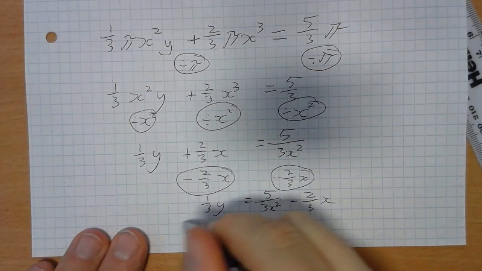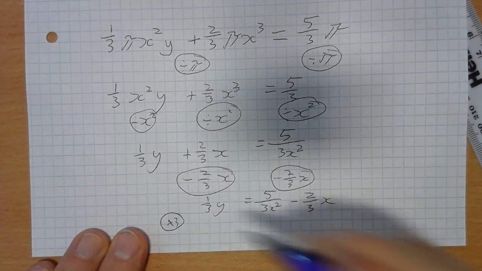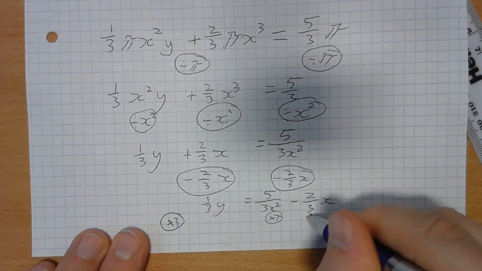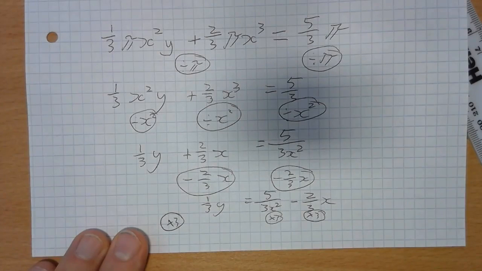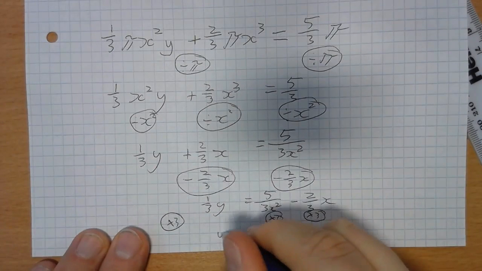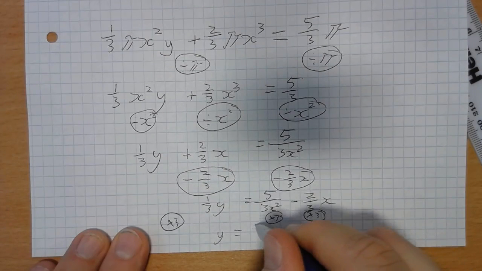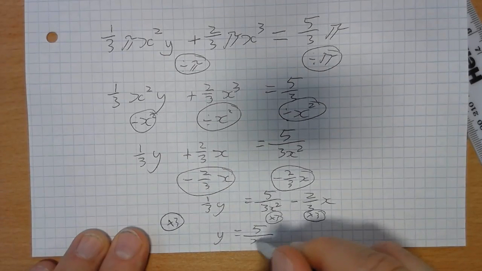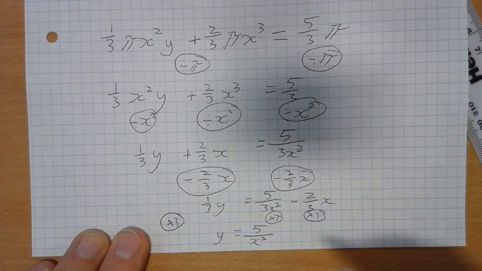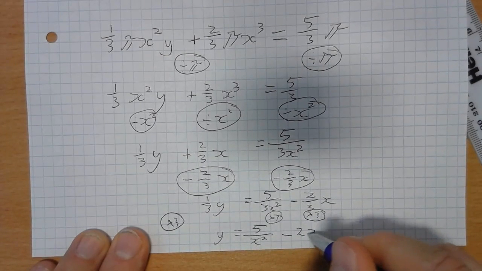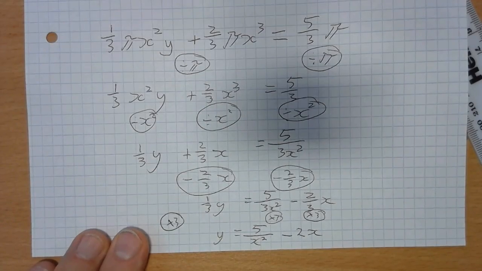All I have to do is just times it by 3. Times both sides by 3. Remember, that means timesing each term on this side by 3. So that gives me y equals 5 x squared if I've timesed it by 3, take away just 2 lots of x. And that's my answer.